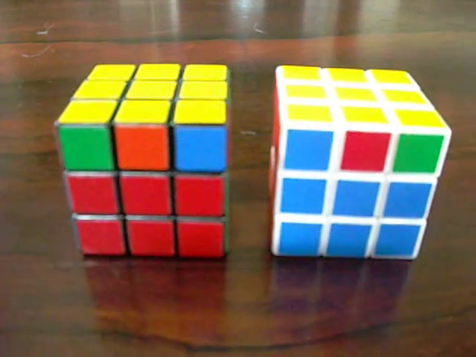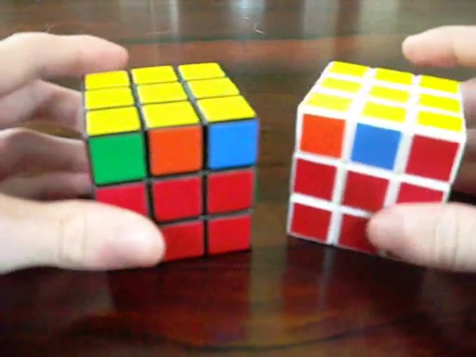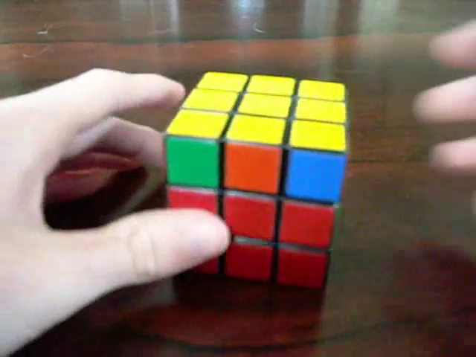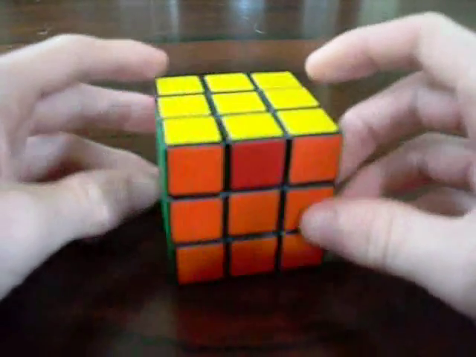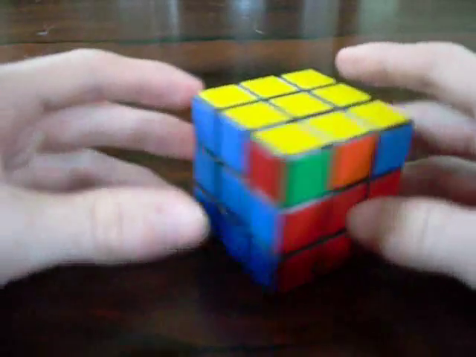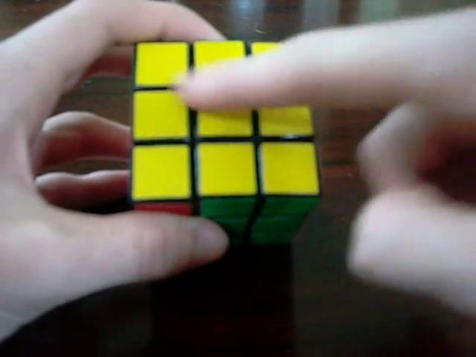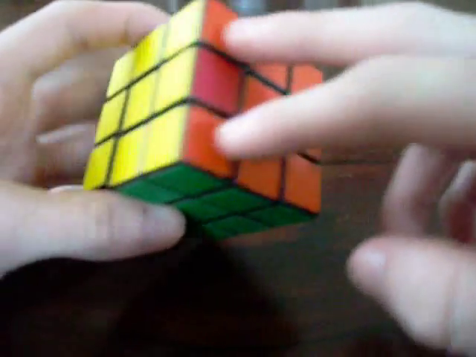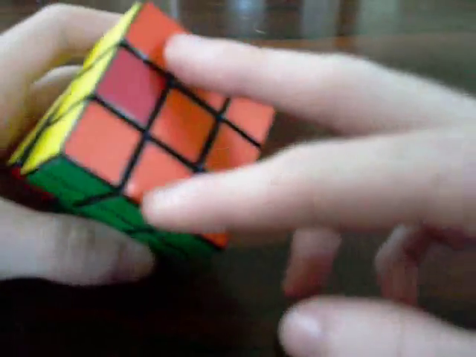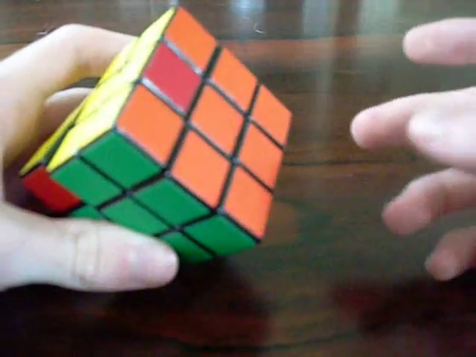Alright, so there's 2 algorithms you need to know for this first step. You may already know one of them, you may already know both of them, but I'm going to go over them right now. So this is the first one. It's a 3-corner cycle. And what it's going to do is leave this corner alone, and move these 3 in a switch, which is basically going to line up all the corners for us so that they all look like this, with 2 of them on this side with the same color.